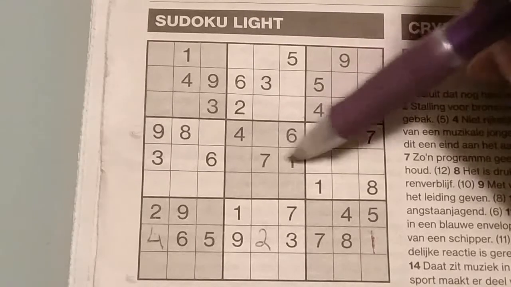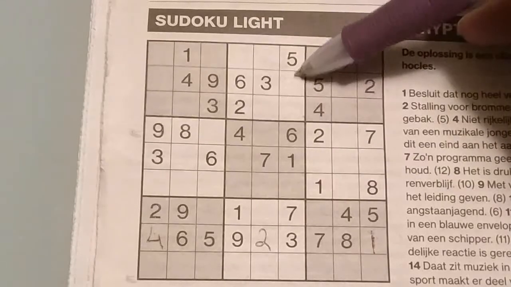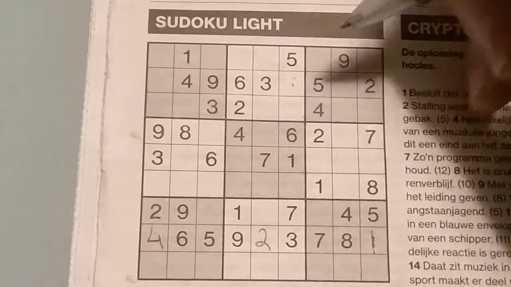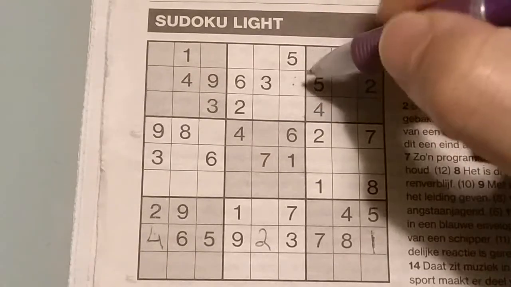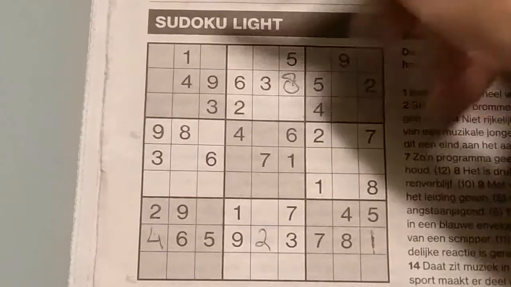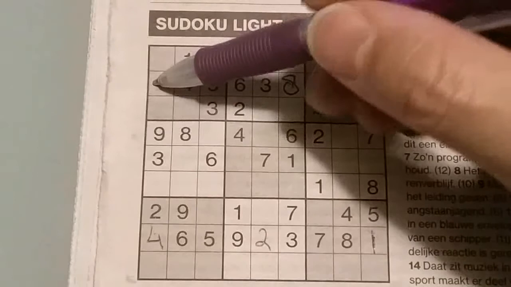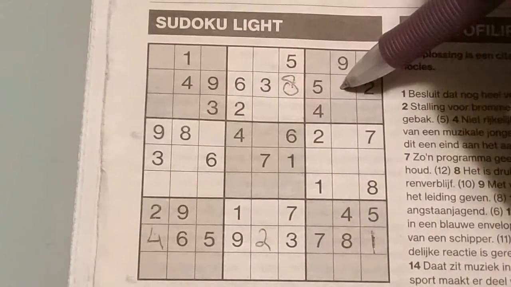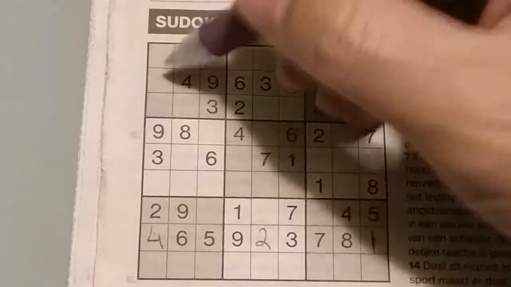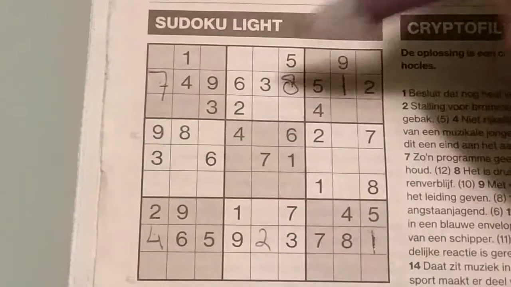I see here 1 and 7, so no 1 and 7 in this box. 1 digit left is the number 8. So here we have 1 and 7 and 1 and 7. I see here 1, so no 1 there. 1 should be there, and the 7 goes here.